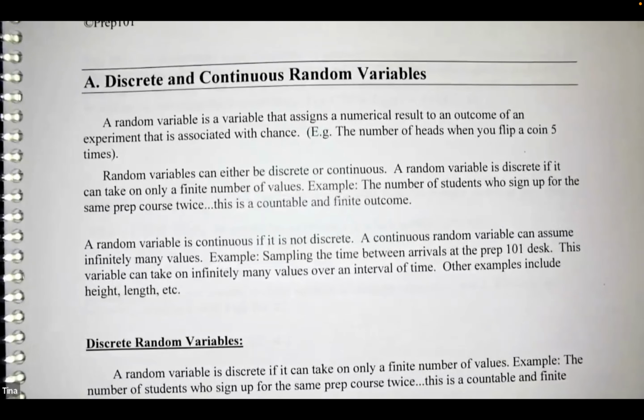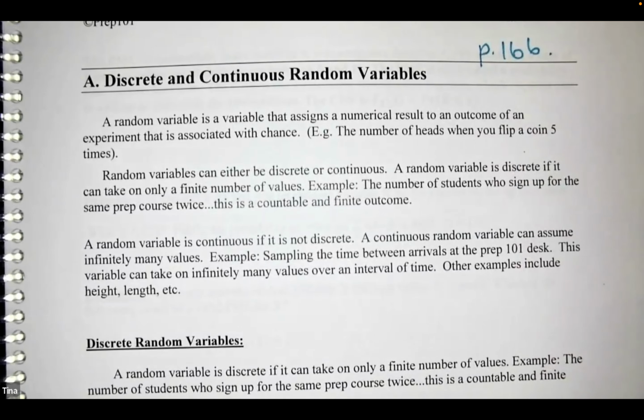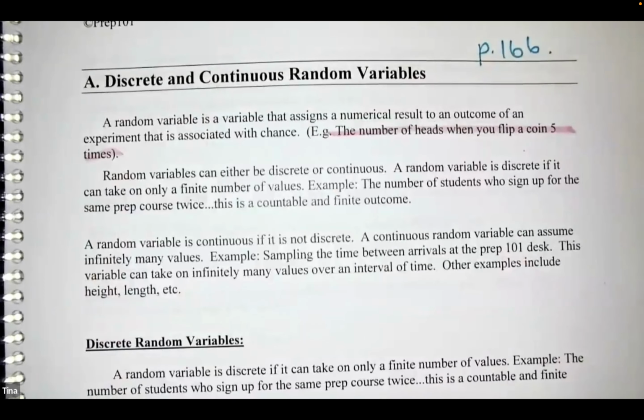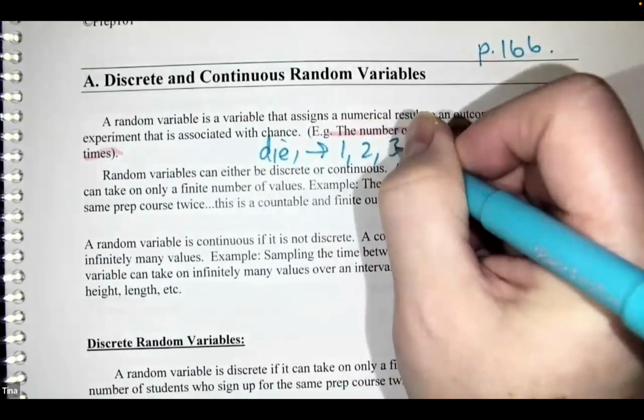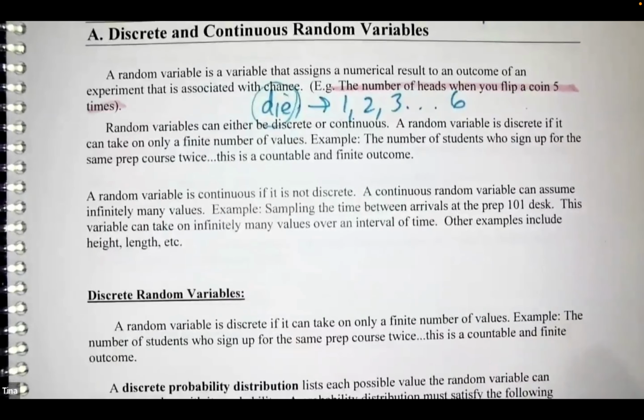Okay. So flip to what I called section A, the post-midterm material. So 166. Discrete random variables, for the most part, is what we were covering under the midterm, right? Things like rolling a die, flipping a coin, those are discrete random variables. We can only get a 1, 2, 3, 4, 5, or 6. I can't roll a 2.6 or 3.05 or anything like that, right?